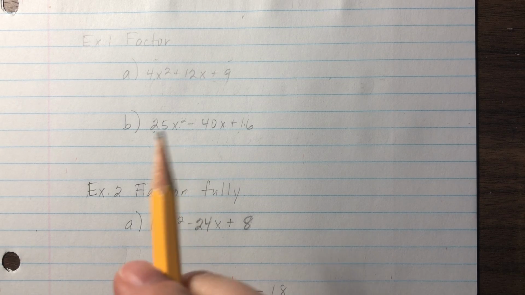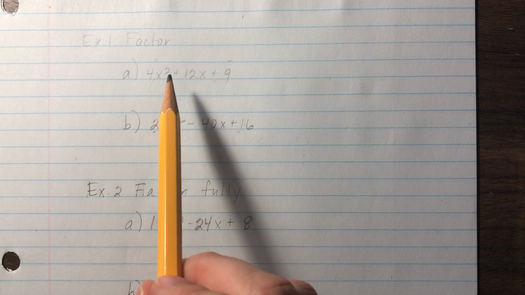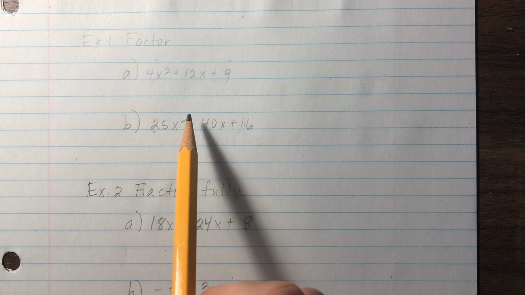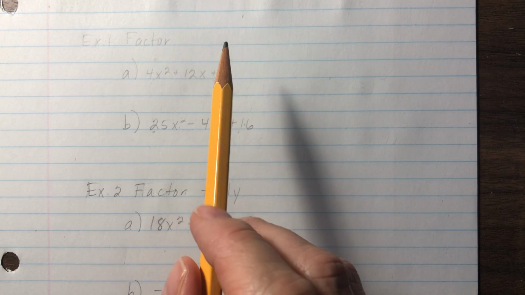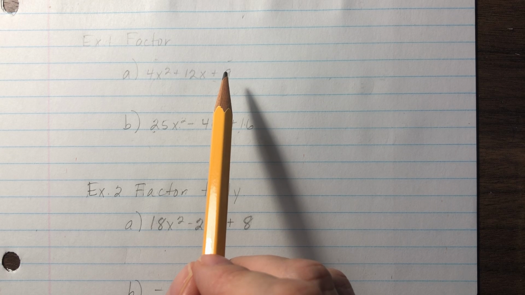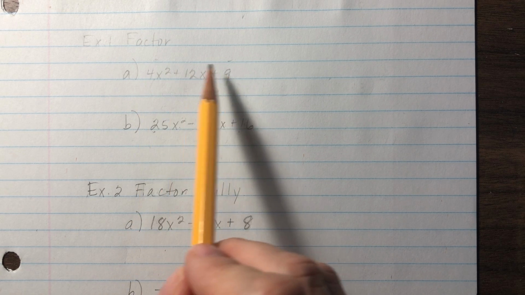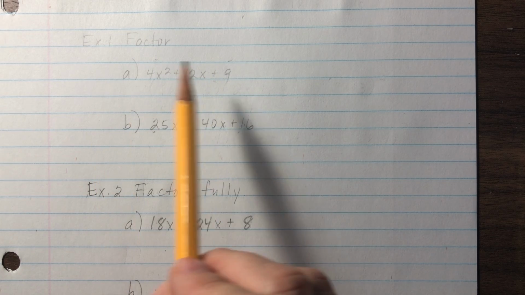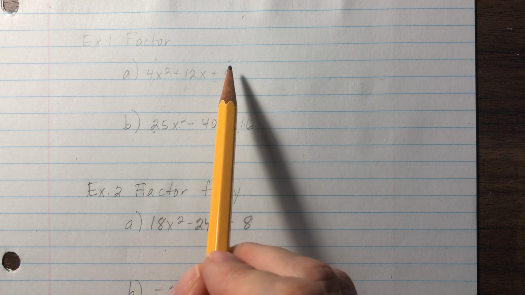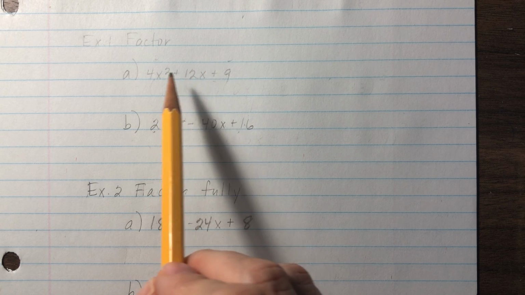Example 1: factor. In this example, we have two expressions that are actually perfect square trinomials. We can recognize perfect square trinomials because they have three terms, and the outside terms are perfect square terms. But the most important condition is that the square roots of the outside terms, when multiplied and doubled, would equal the middle term. The sign doesn't matter.